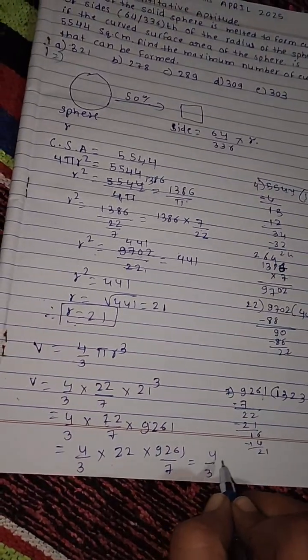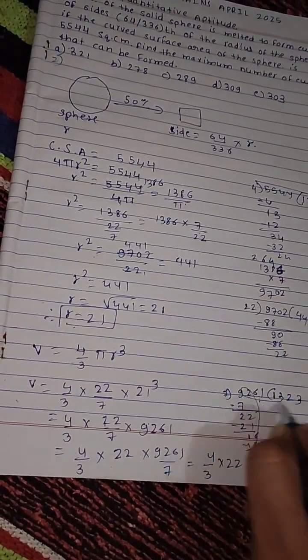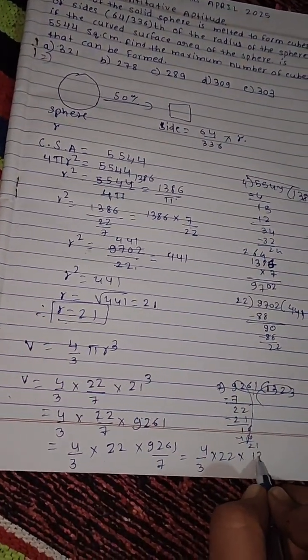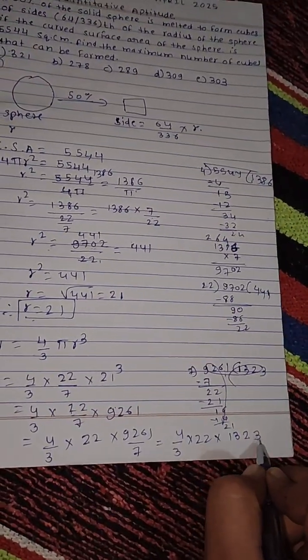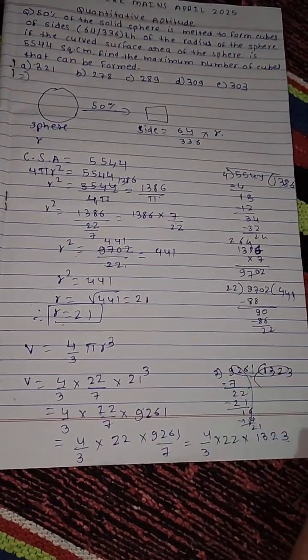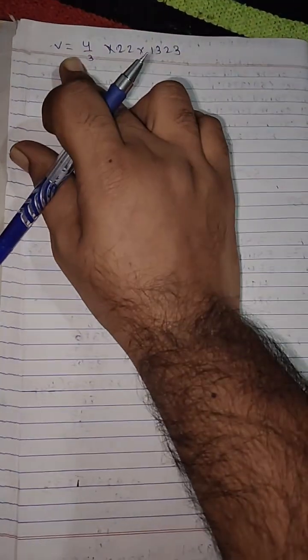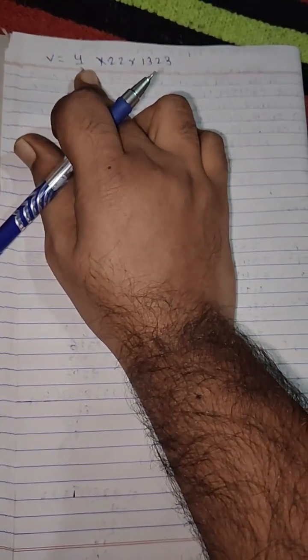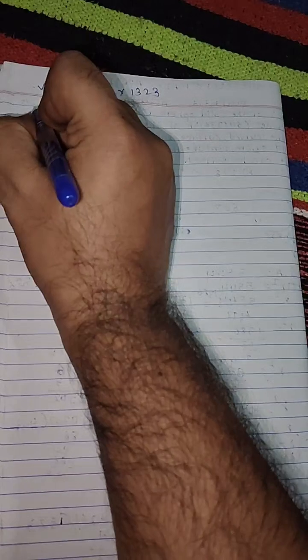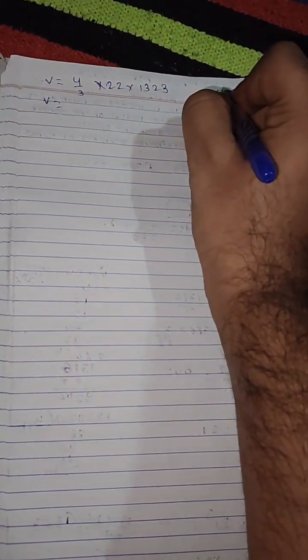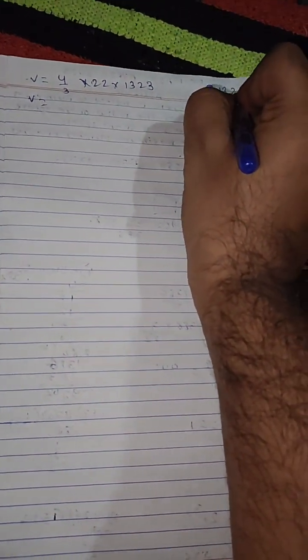4 by 3 into 22 into 1323. So up to here we'll solve on the next page. So volume we can write as 4 by 3 into 22 into 1323. Okay, so next we will solve. So we will now try 1323 into 22.